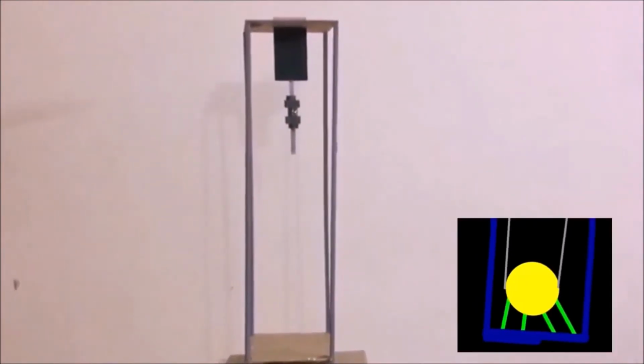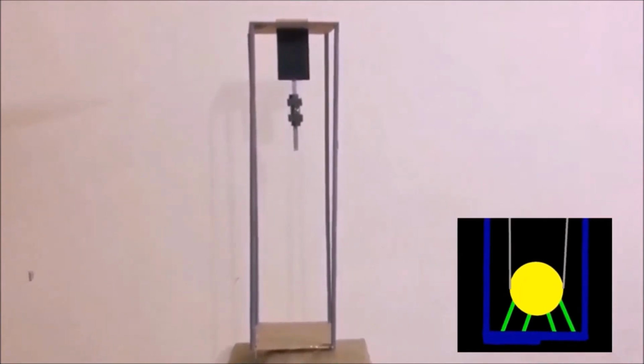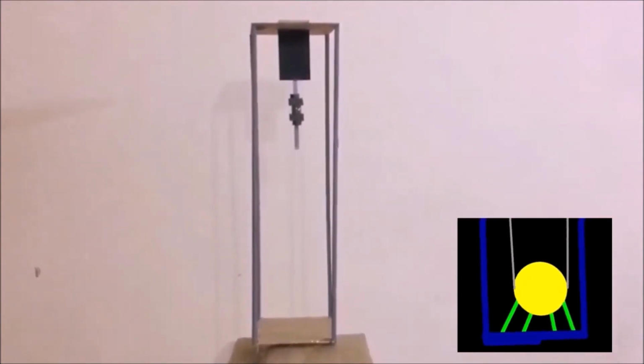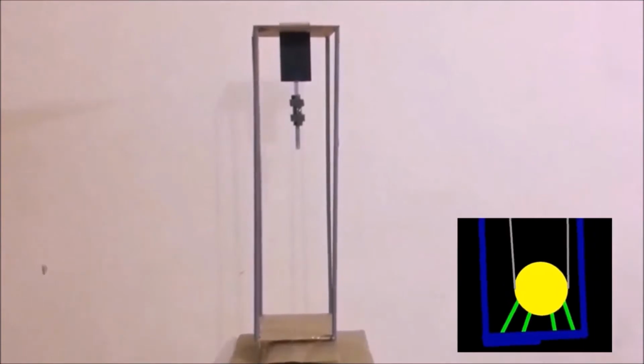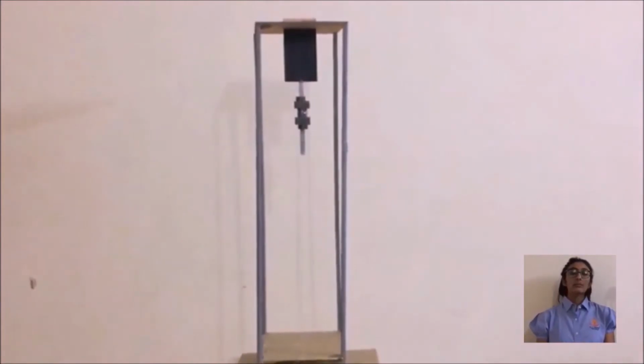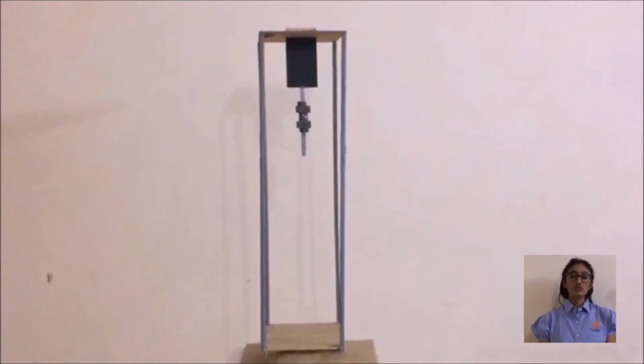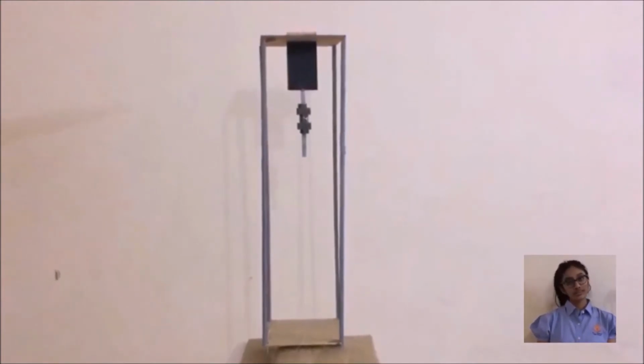And to avoid all such problems and damages due to the mechanical vibration of the structure, a TMD can be tuned to a certain structure's or building's frequency to work efficiently. So this is my project on the topic tuned mass dampers, its basic working, uses and various applications. Thank you.